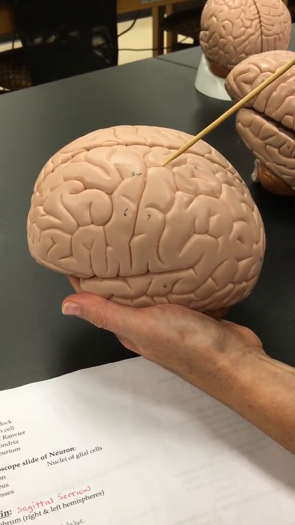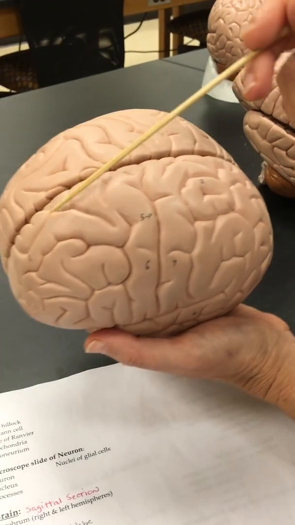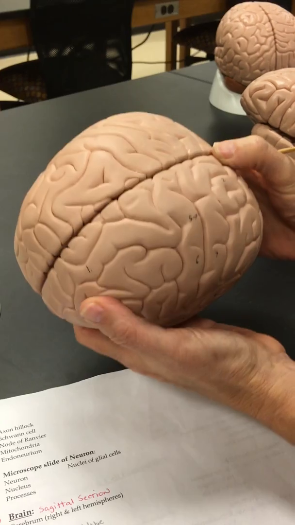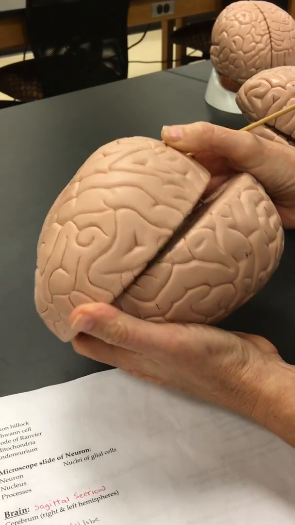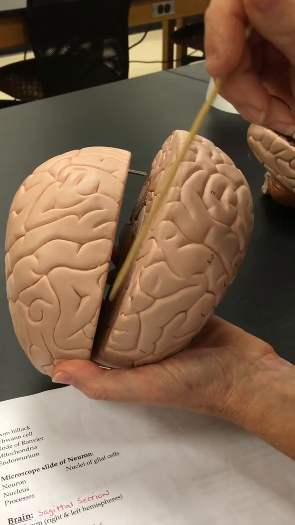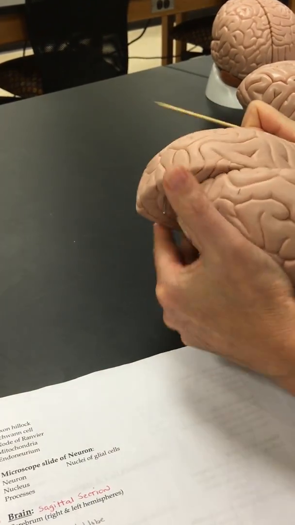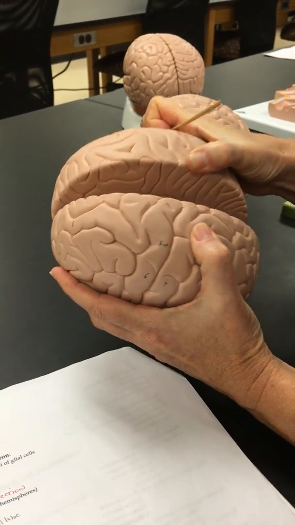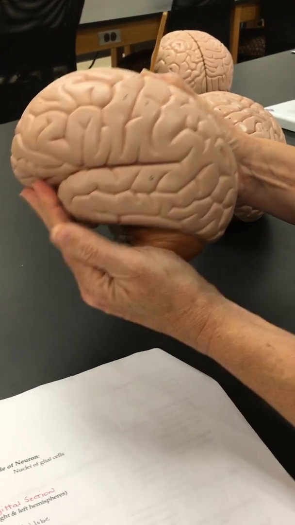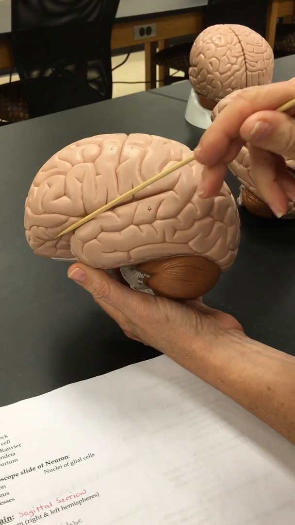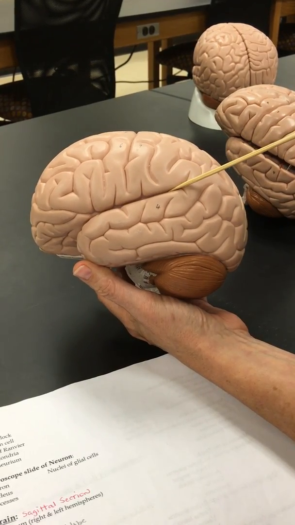postcentral gyrus. There is a large crack or fissure that separates the cerebral hemispheres. This is referred to as the longitudinal fissure. There is a deep groove that separates the temporal lobe from the frontal and parietal lobes. That is the lateral sulcus.